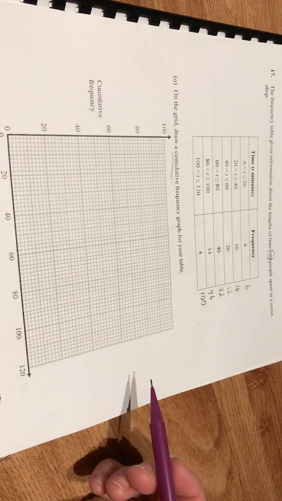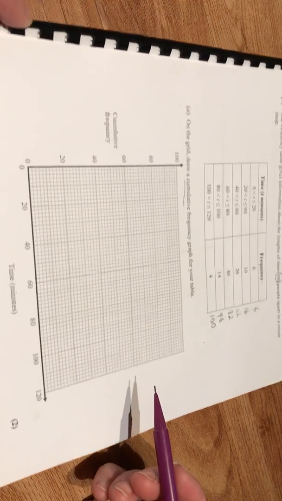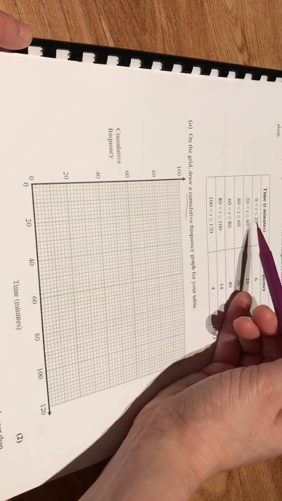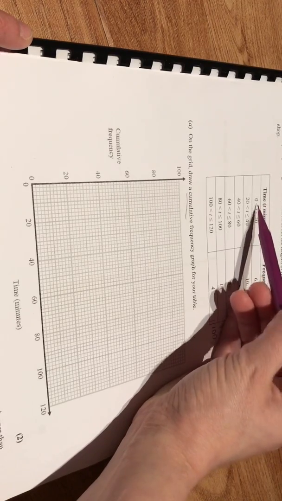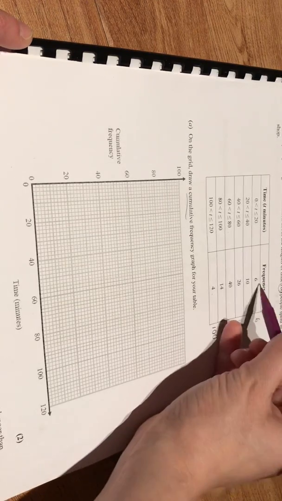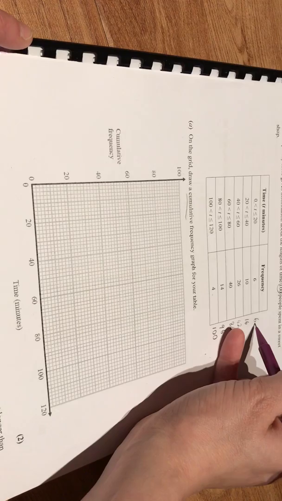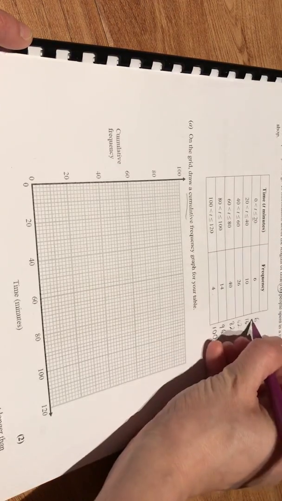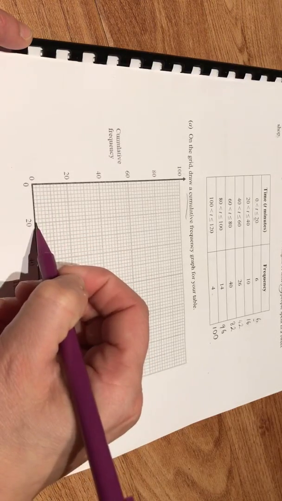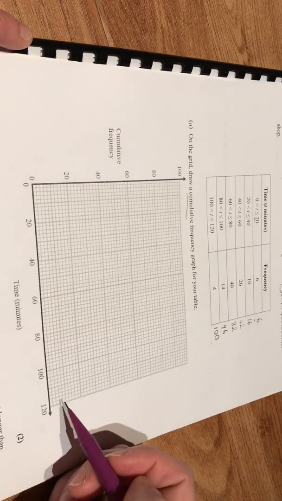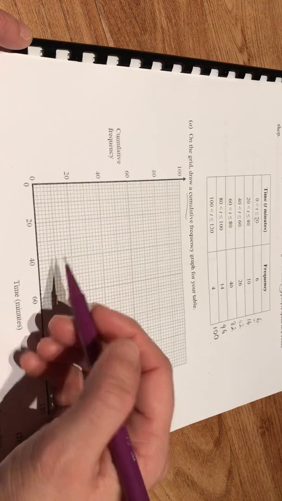Okay, so now it comes to plotting, and all we do is we plot the end of the group. Because it's cumulative frequency, we're saying what's the total frequency by the end of the group. So we plot the end of the group against the cumulative frequency. So for the first one, we're going to plot the 20 against 6, okay, and check your scale. So the scale is actually the same for both axes, but do make sure what the scale is for the question that you're doing in particular.